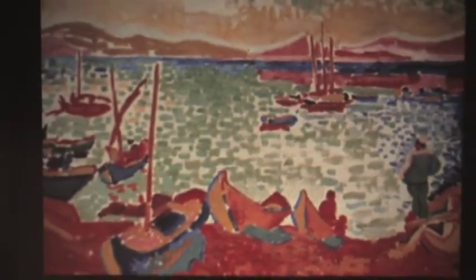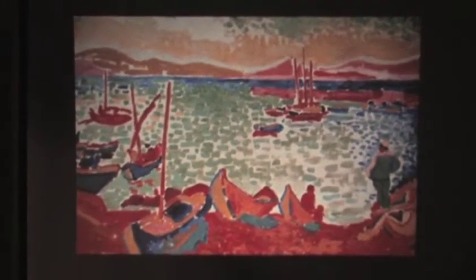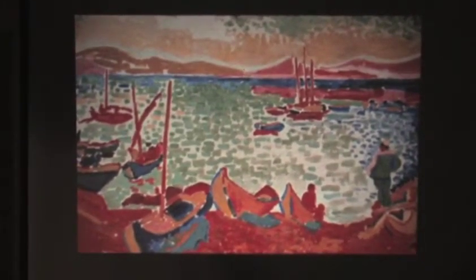And this is Derain, French painter. And this is Collioure, which is a small town. It's on the west side of the Mediterranean in France, very near the border to Spain.